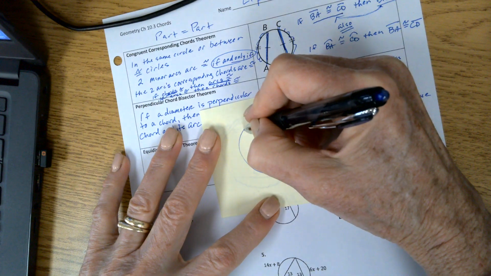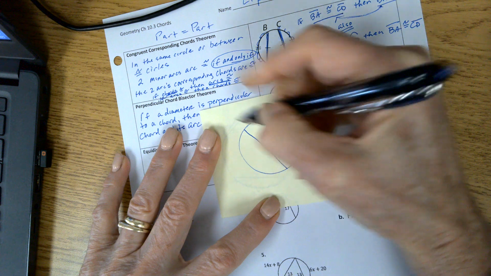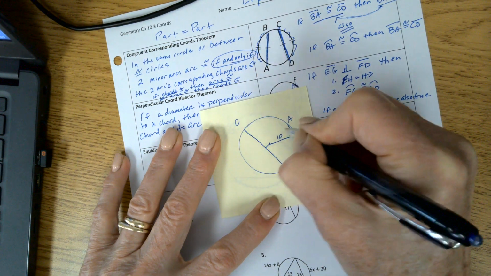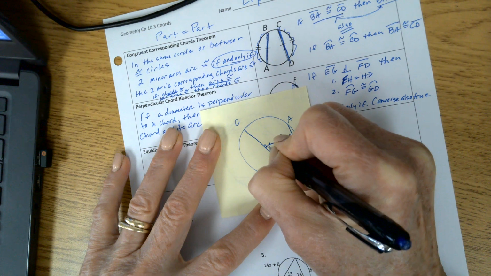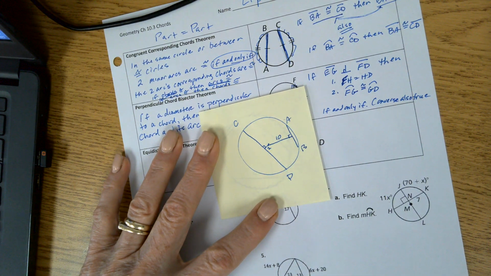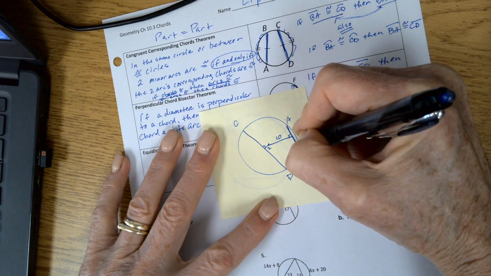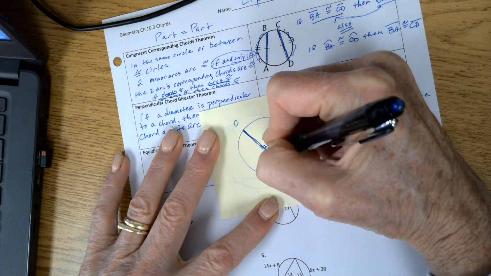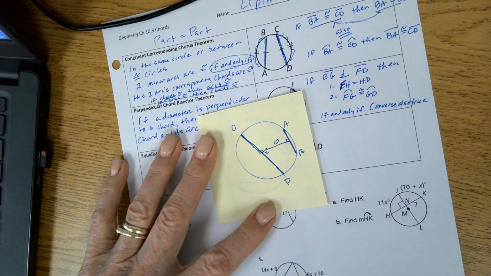Then I'm going to tell you segment CD is only 2 from the center. Do you think these are congruent? Does it look like the two chords are congruent?